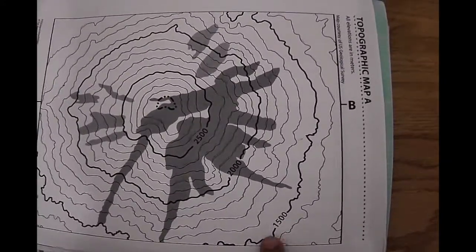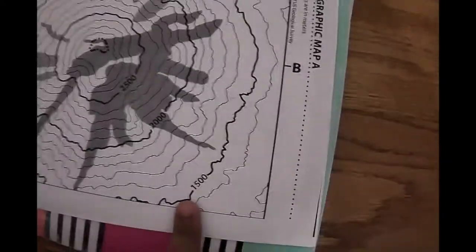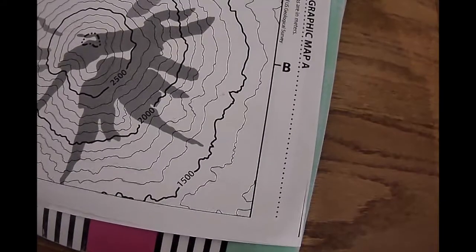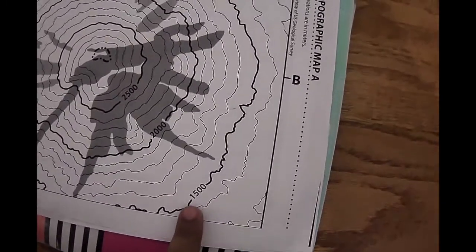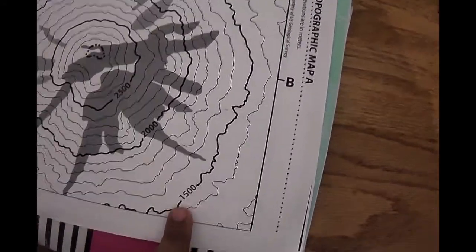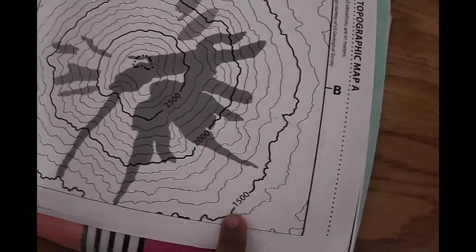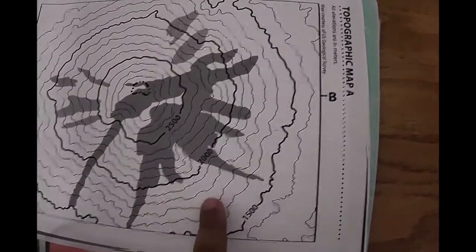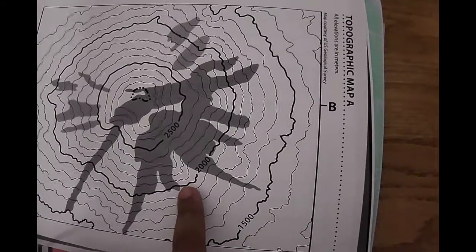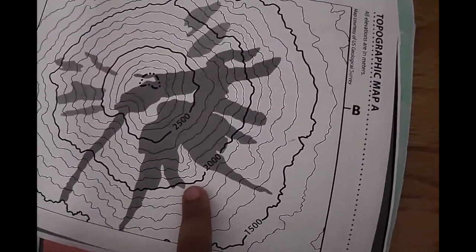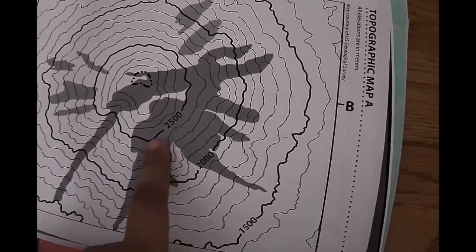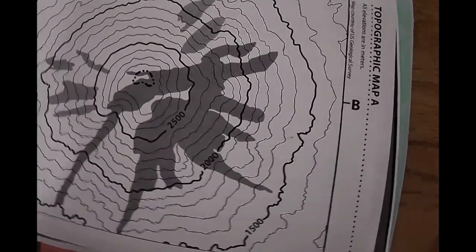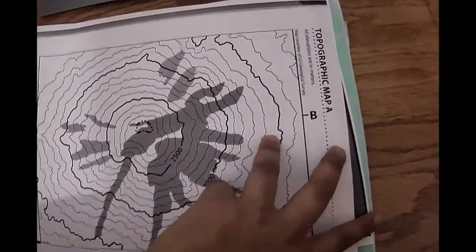If we start at the outer contour line, we notice that its elevation is 1,500 feet. The more we go up, we notice that the elevation increases to 2,000 and 2,500. Now I have a picture of another map.